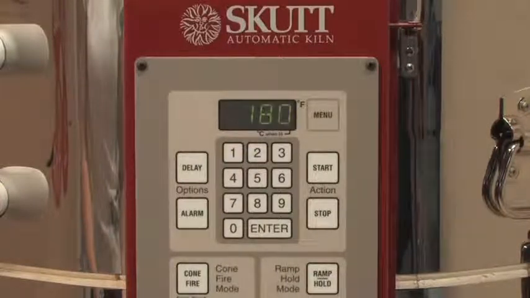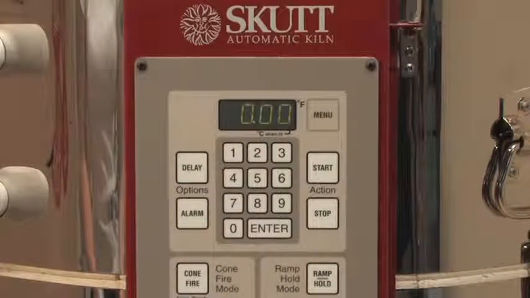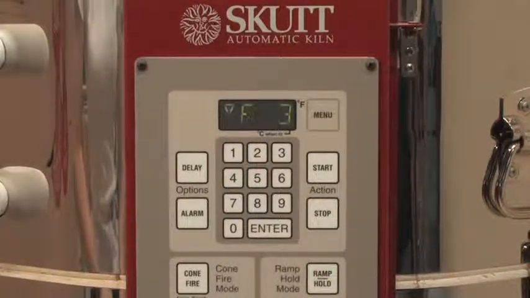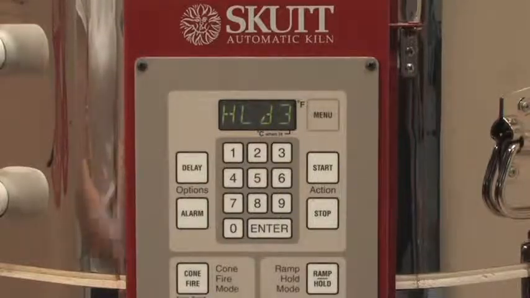It will also let you know if there are alarm temperatures or delay times entered and whether or not the error codes feature is on or off. The Review feature may be used before, during, or after a firing.